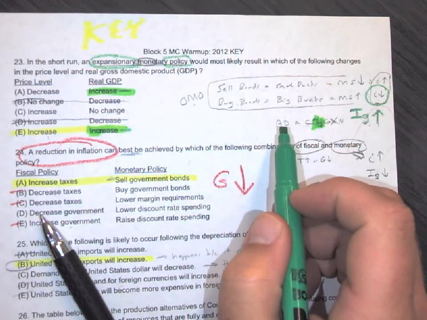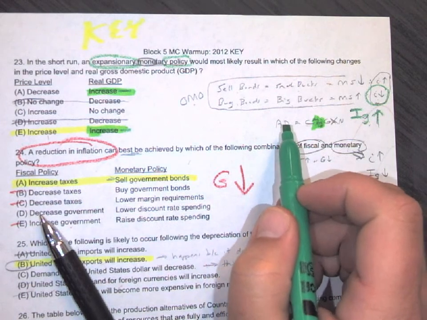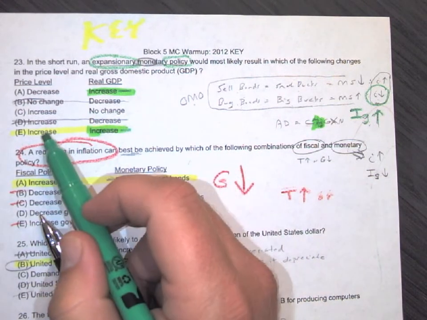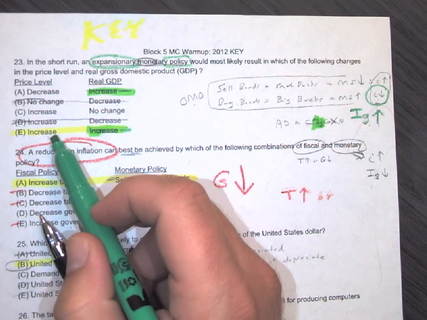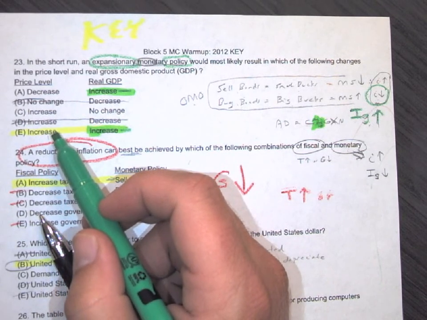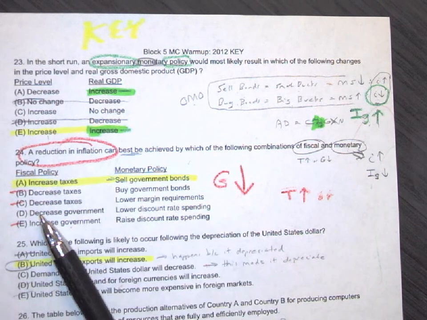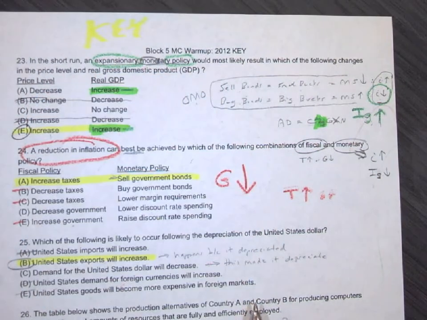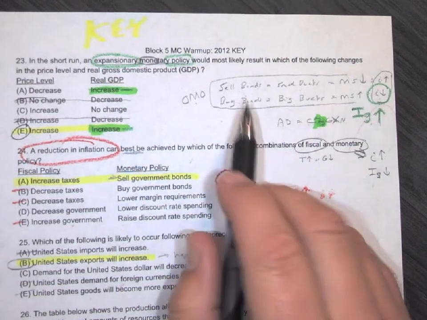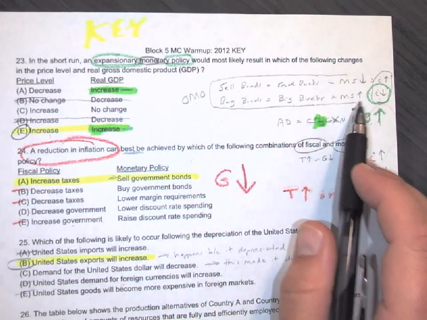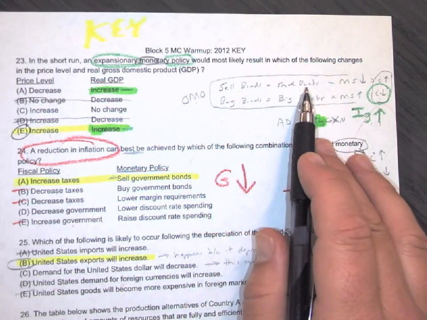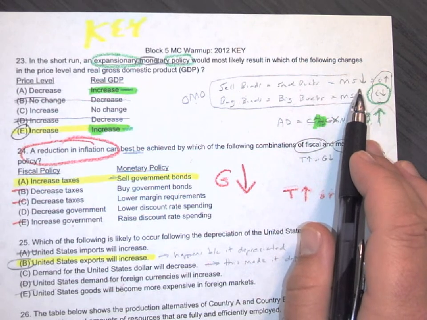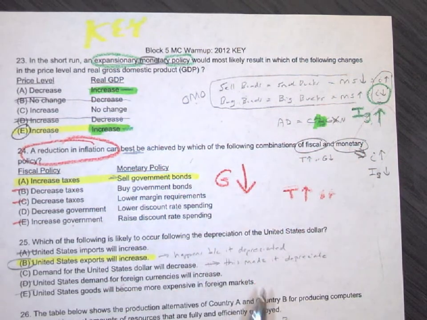So if aggregate demand is going to go up, then what is going to happen to GDP and price level? So I know that price level, whenever producers will start to compete for resources, they cause things to get scarce, don't they? And that causes inflation. So the best answer is going to be E, because it'll have our price level increase. All right. So buy bonds makes big bucks. That's expansionary policy. Sell bonds makes small bucks. That's contractionary monetary policy. All right.